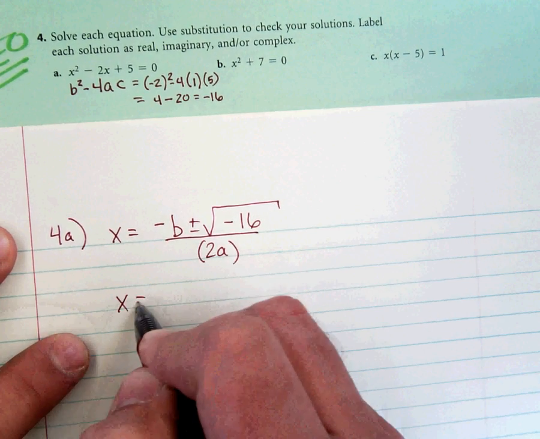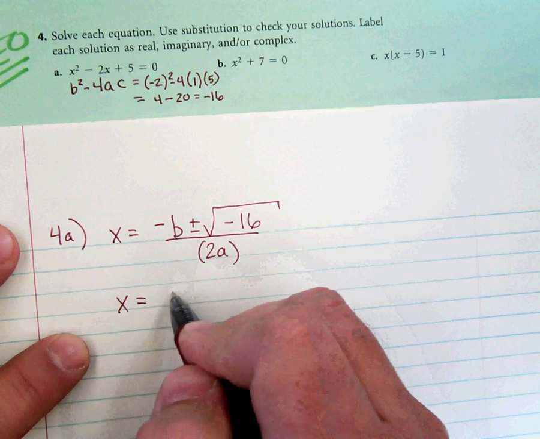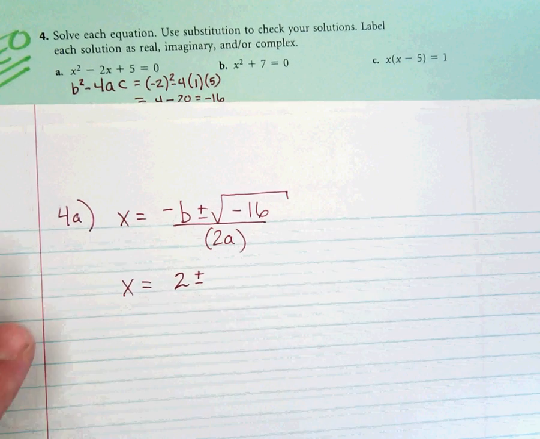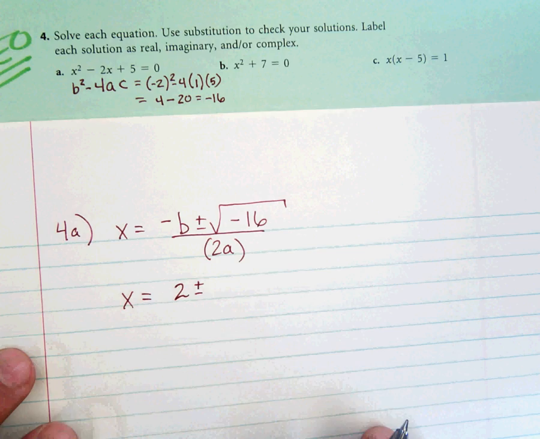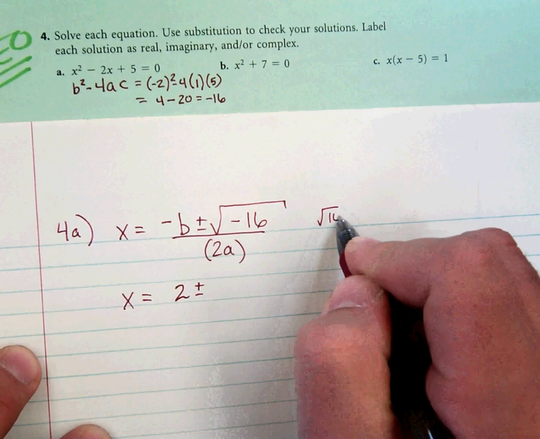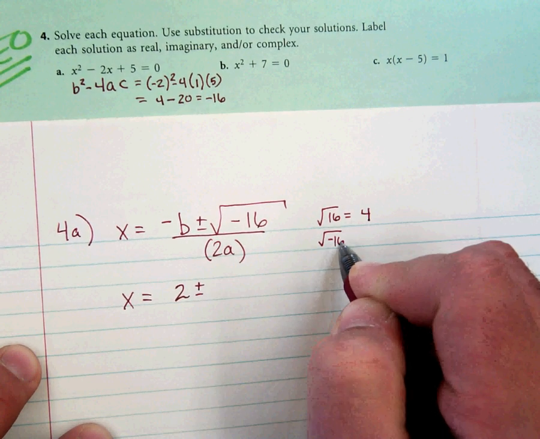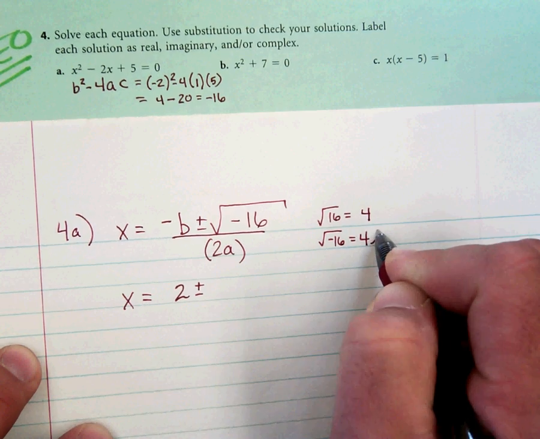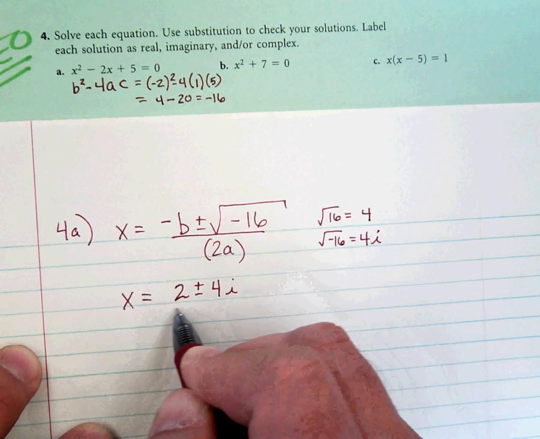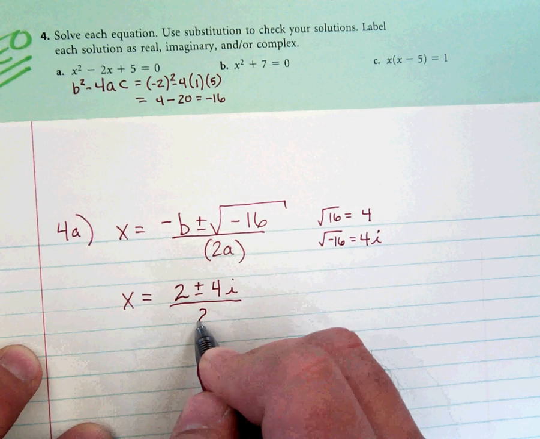So x will equal, since B is negative 2, the opposite of B is 2, plus and minus the square root of negative 16. Now normally we would say, no answer, you can't do that because it's negative. But now we know that if the square root of 16 is 4, then the square root of negative 16 is 4i. So the square root of negative 16 will be 4i, and on the bottom we're going to have 2 times A, which is just 2.